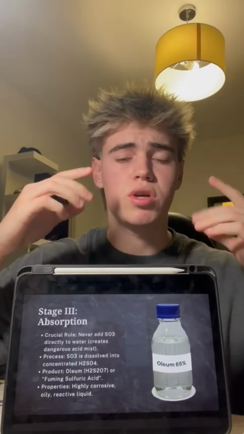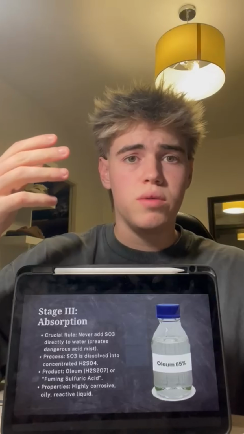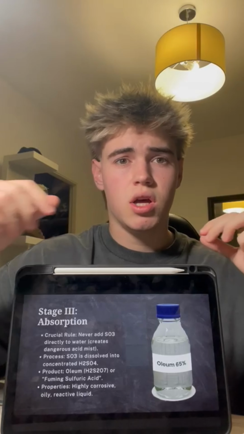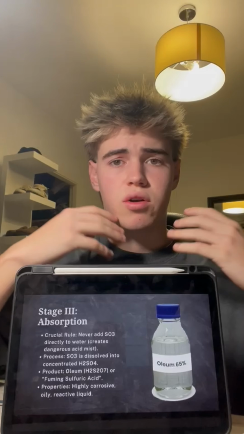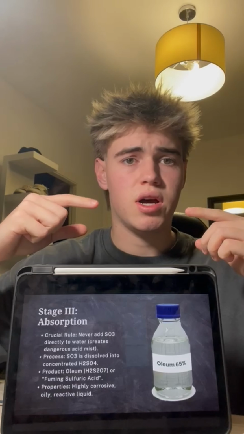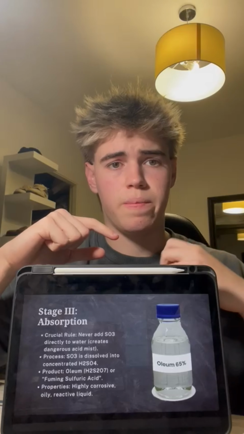Inside, the tower uses a counter-current flow system. The gas is pumped in at the bottom and rises up, while a stream of concentrated sulfuric acid is sprayed from the top and trickles down. To ensure they mix perfectly, the tower is packed with thousands of inert ceramic rings. These rings force the liquid and gas to take a winding path, drastically increasing the surface area and the contact time between them.